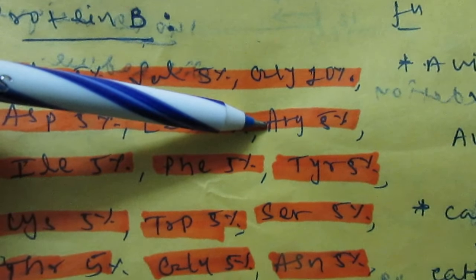So a total of 10% positively charged amino acids are present. In protein C, we can see that the only positively charged amino acid is histidine, present at 5%. So the total amount of positively charged amino acids is only 5%.